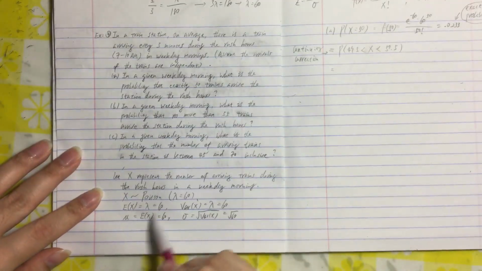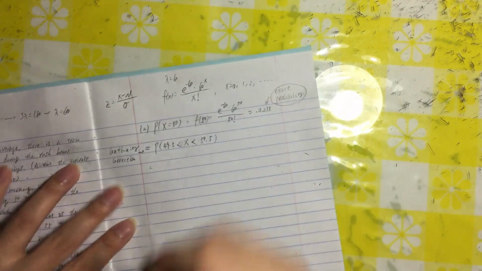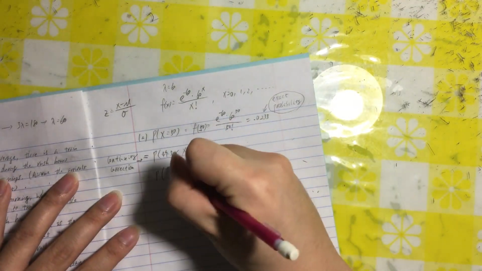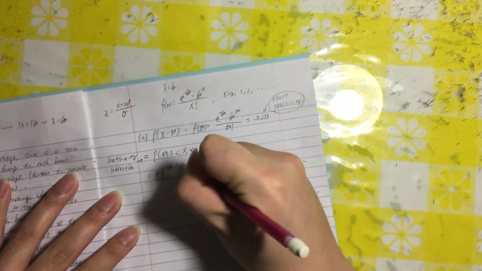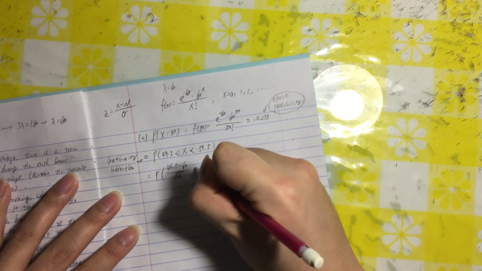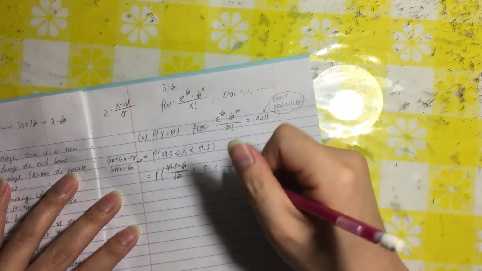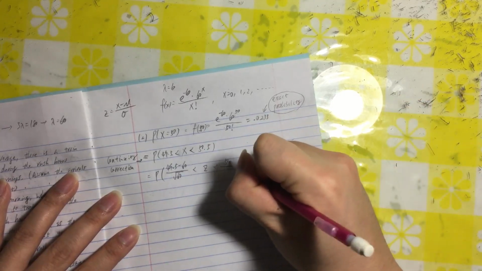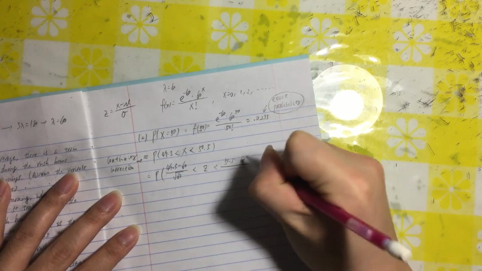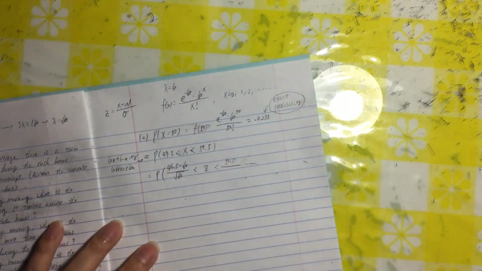Here mu is 60 and sigma is square root of 60. So we have 49.5 minus mu over sigma. Convert x to z. On the other side, we get 50.5 minus mu over sigma.